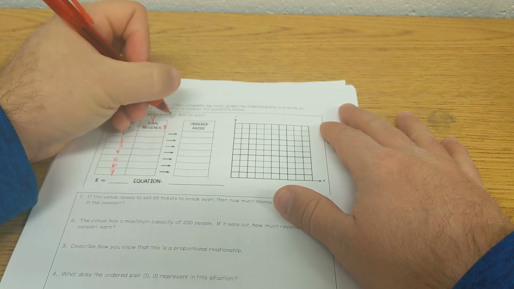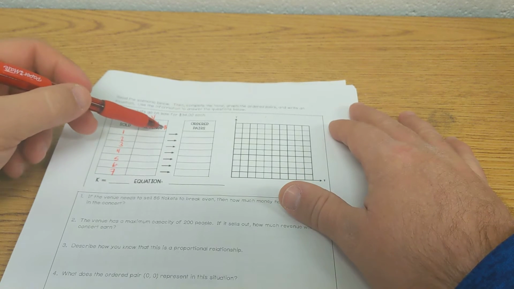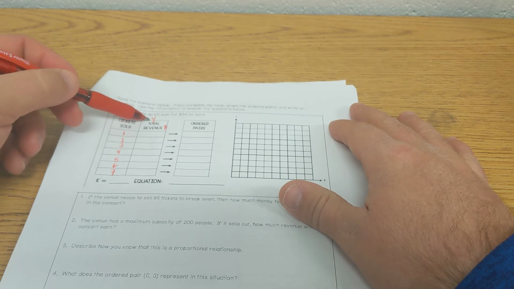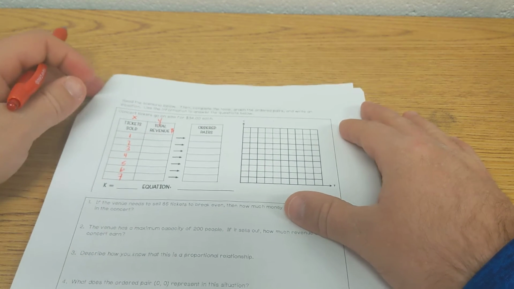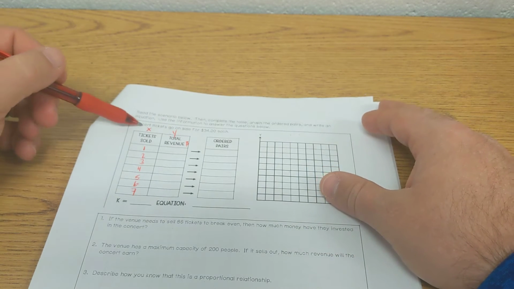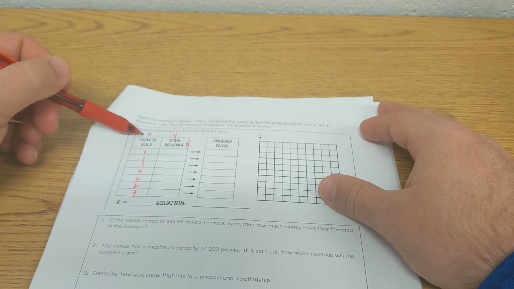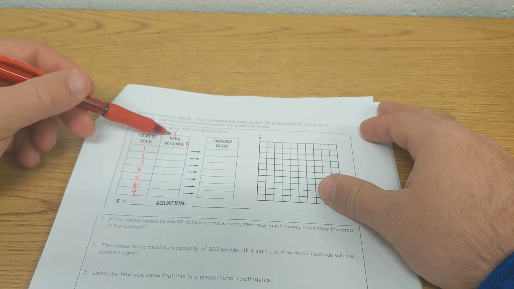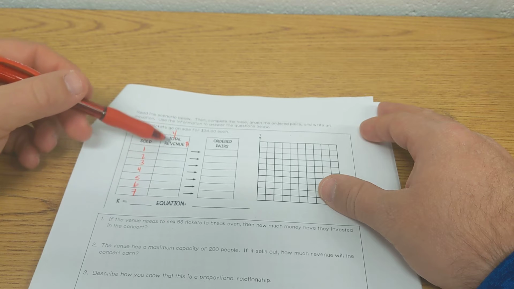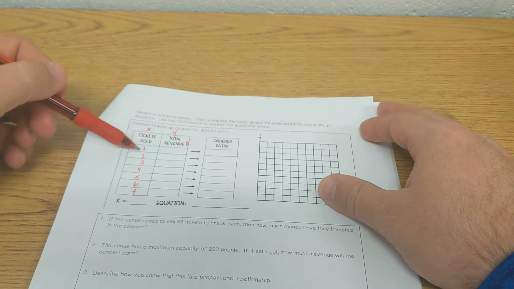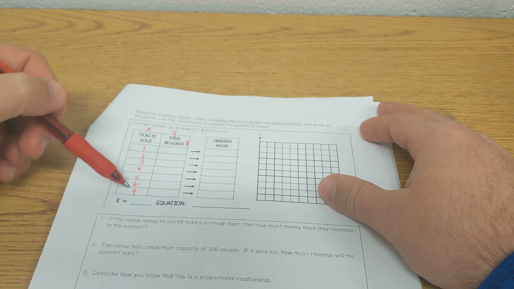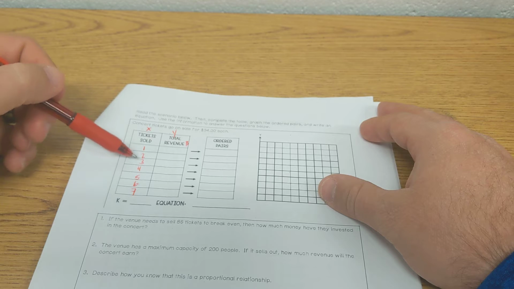So that's the money that we're talking about, and money is always our Y. Now if we're talking in terms of just X and Y, X is the cause and it affects Y. So Y changes.